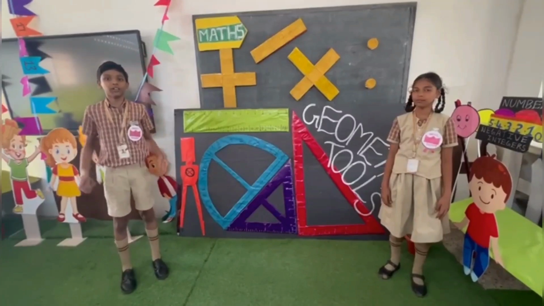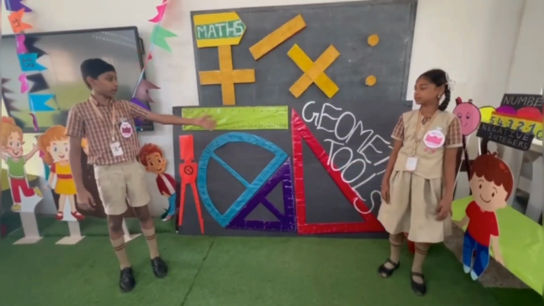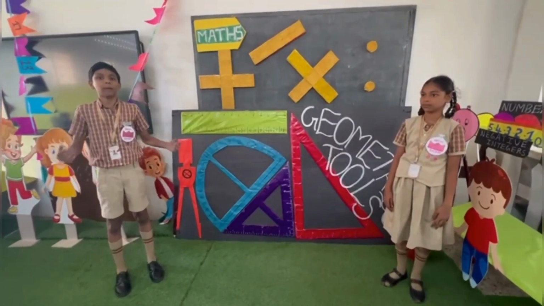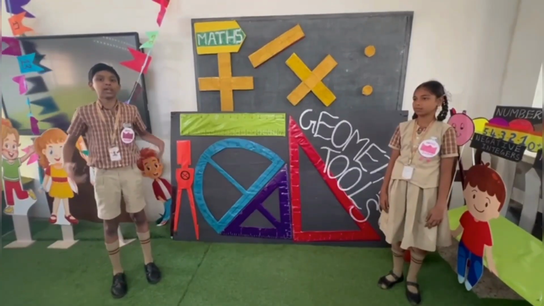I am Ahmad from 6th. I am JSK from 5th. These are the protractor, set squares, compass and ruler. They are collectively called math geometry tools. They are used to draw and measure shapes and angles.